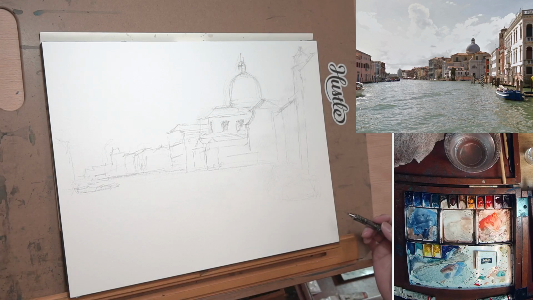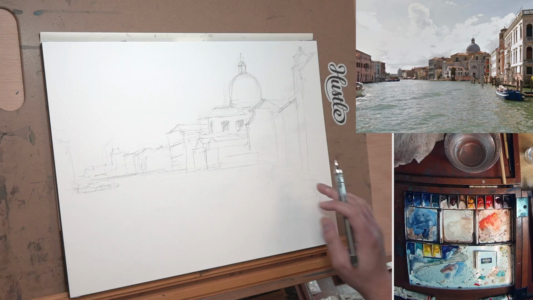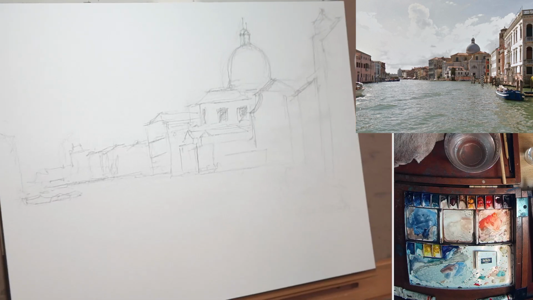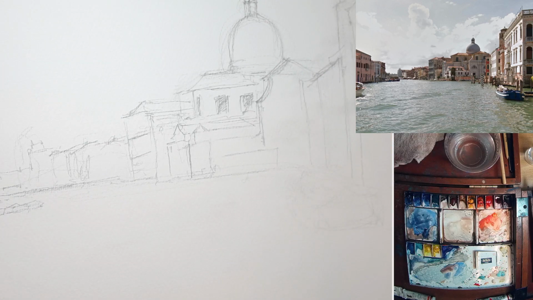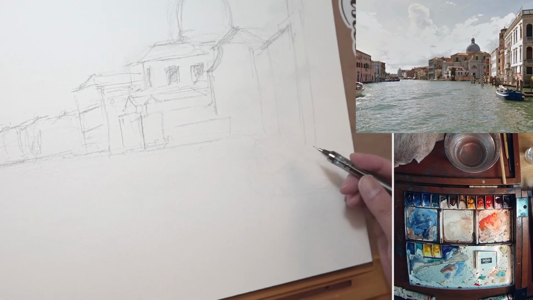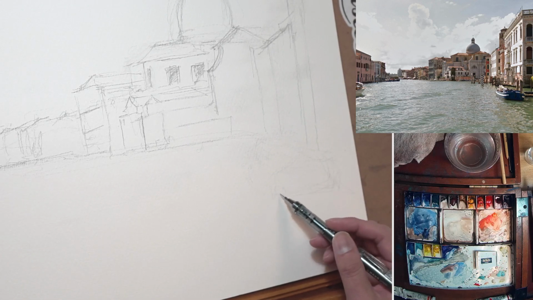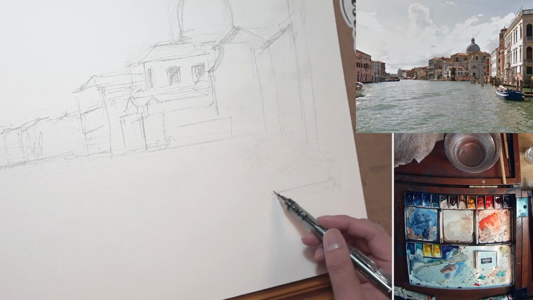Okay, now this is the boat that we need to pay a little bit more attention to. Let me see if I want to zoom it in. Okay, so let's see here. Well, let's establish the base of the boat.